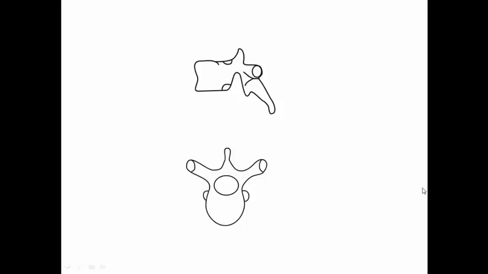In this video, we are going to look at the structural features of a typical vertebra using the thoracic vertebrae as an example. In the video handout, please refer to the diagrams, and I suggest that you annotate these as we proceed through the video. The diagrams represent the superior view and lateral view of a typical vertebra.